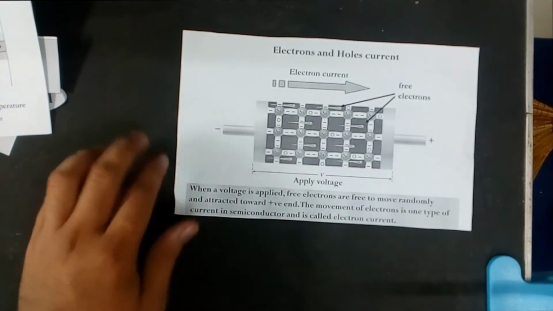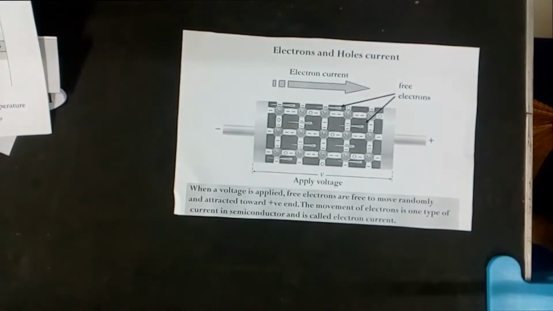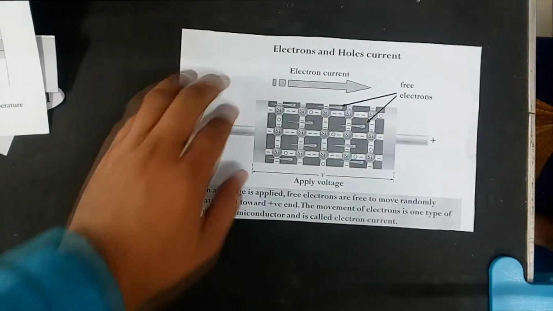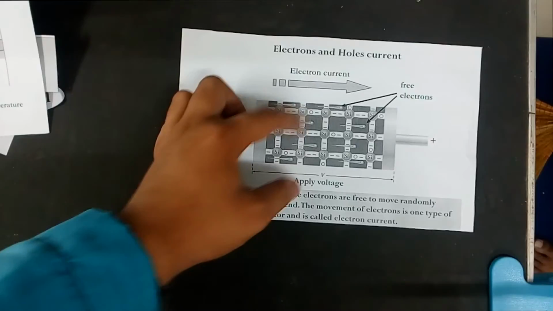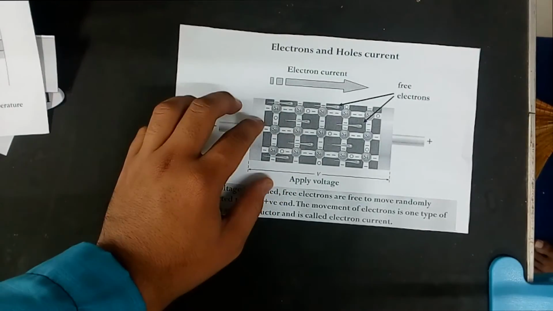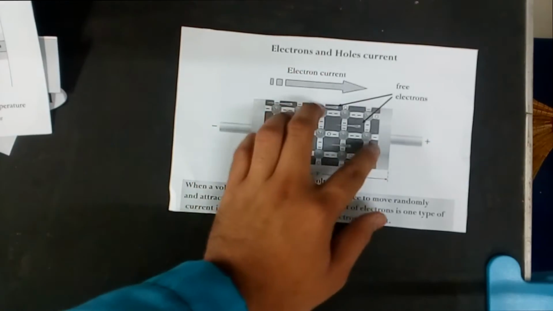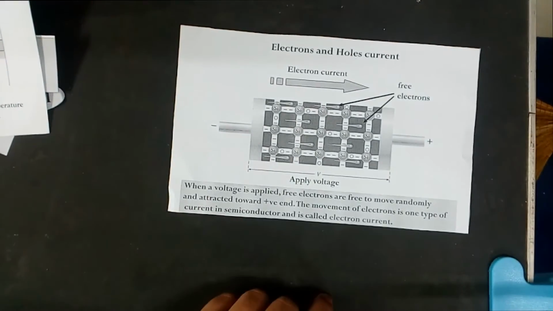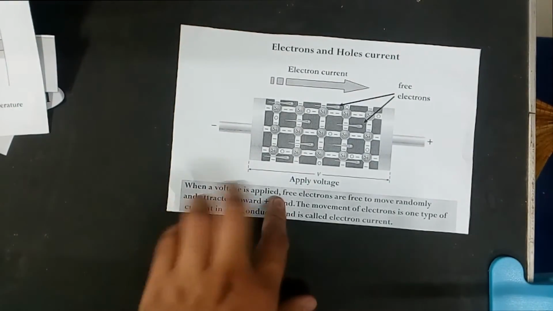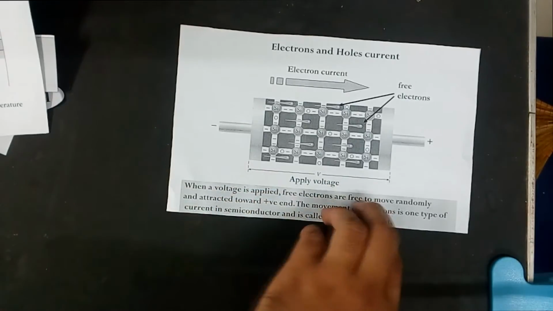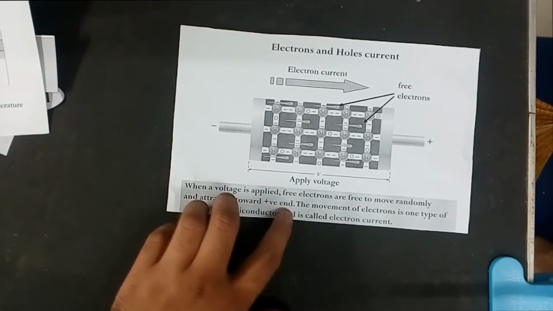The next one is conduction in electrons and holes. As you can see in the diagram, the left side is full of holes, whereas the right side is full of free electrons. When voltage is applied, free electrons move and are attracted towards the positive end.